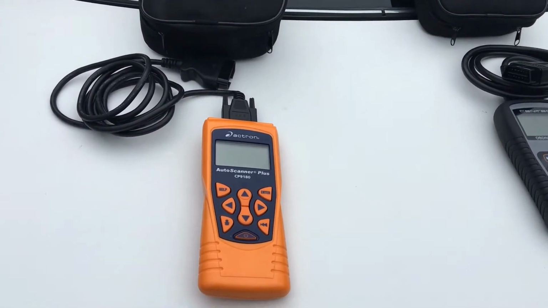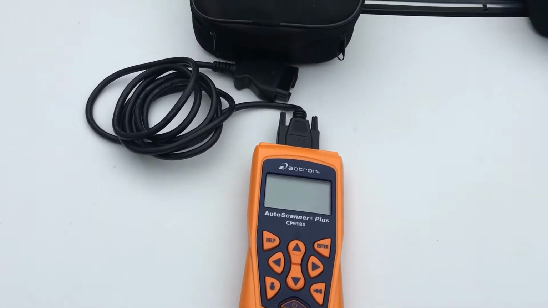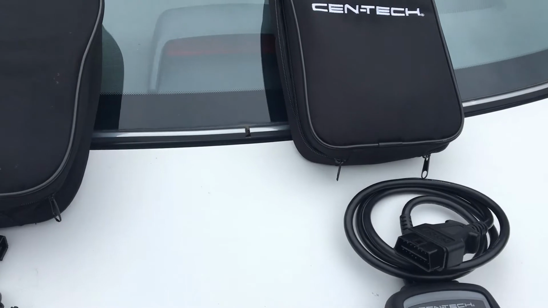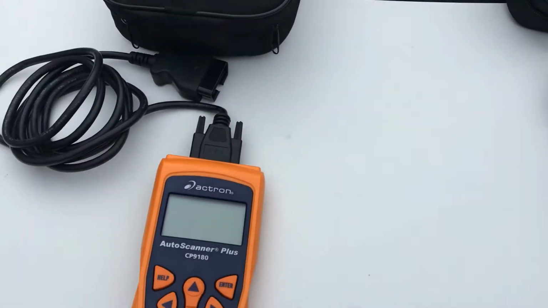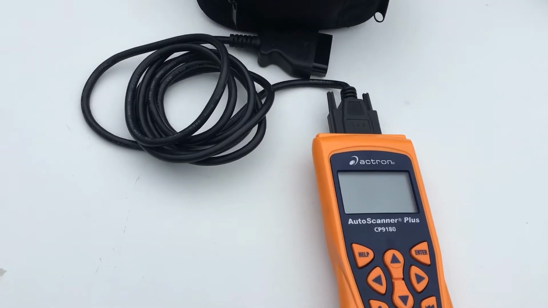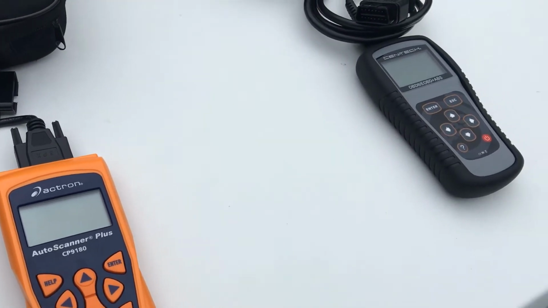So let's take a look at a couple of different OBDII scanners here that I have at my house. These are just ones that I happen to have on hand here at home that I can use and show you guys. If you're in a shop, there's a good chance that you're going to have much nicer ones than these two right here.